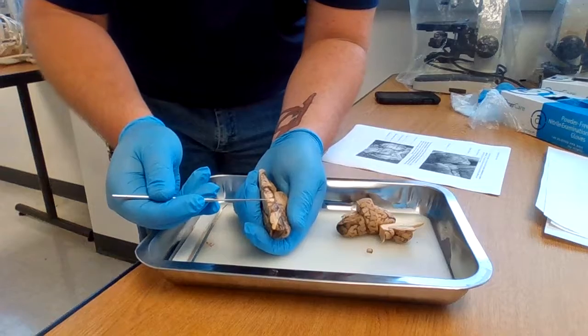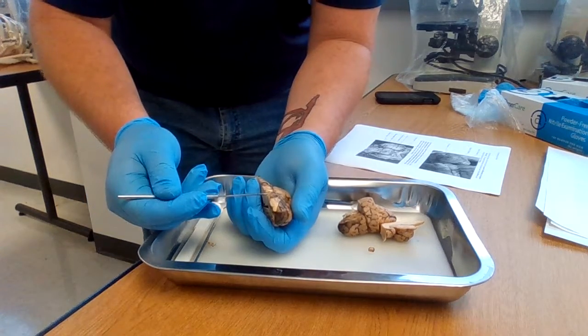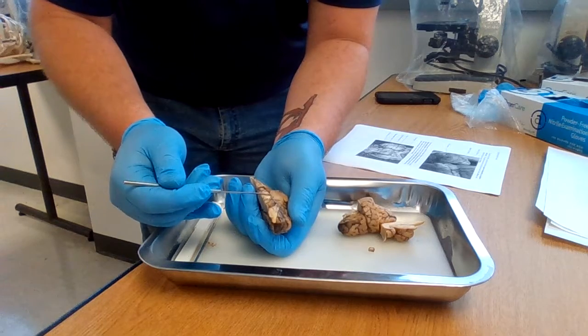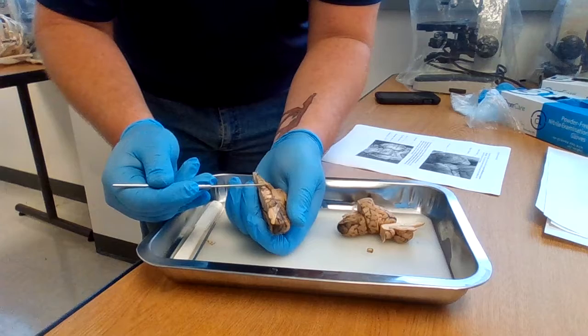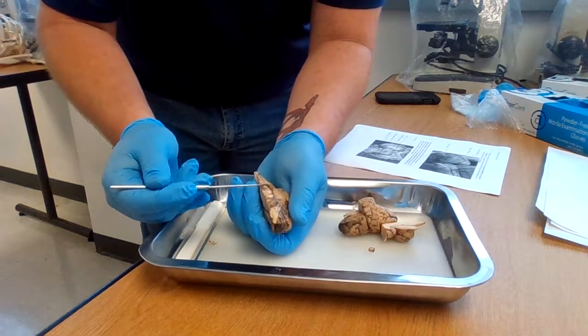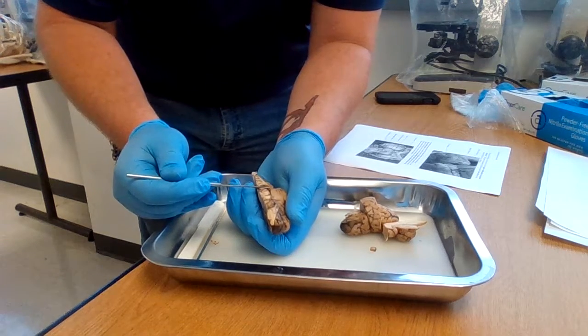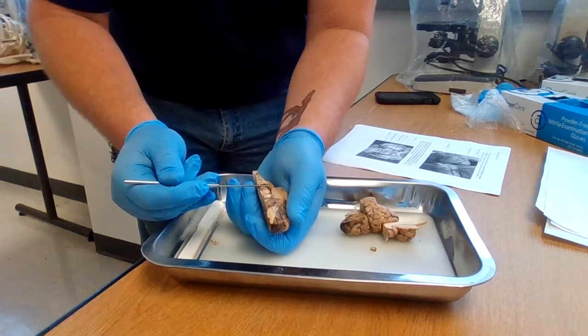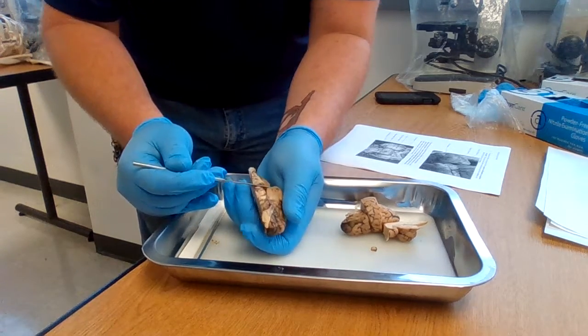Flip it around again. We're going to have the optic nerve, uncus, the mammillary bodies, hippocampal gyrus, then a rhinal fissure.